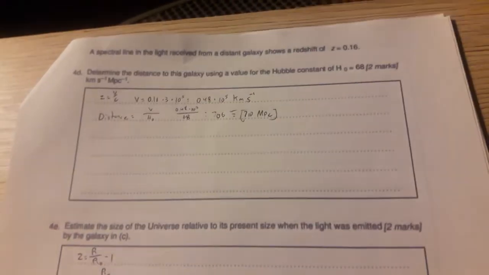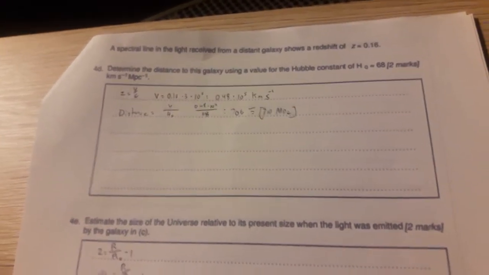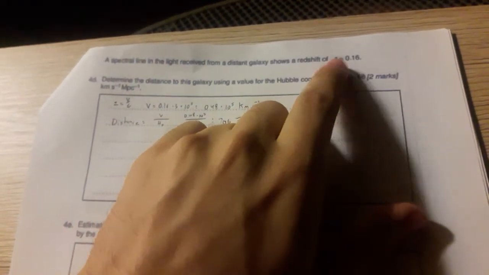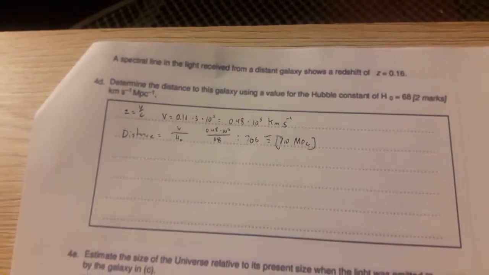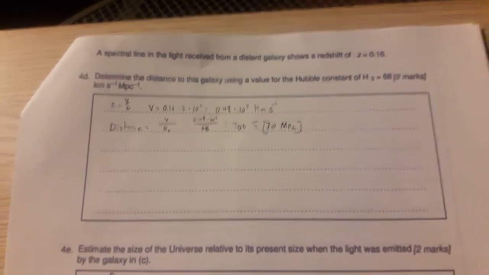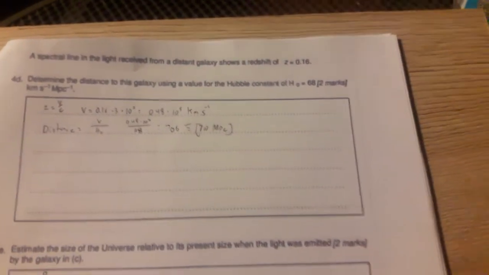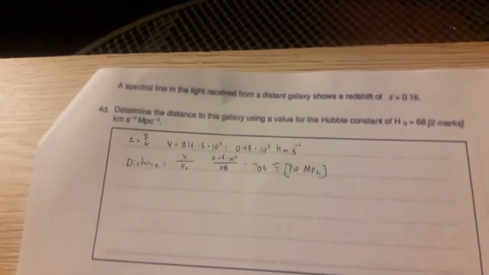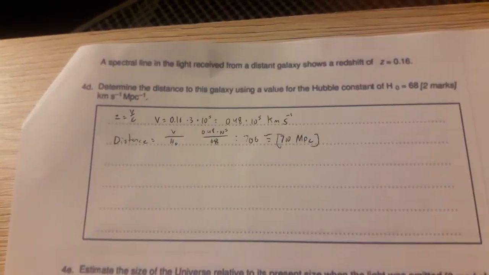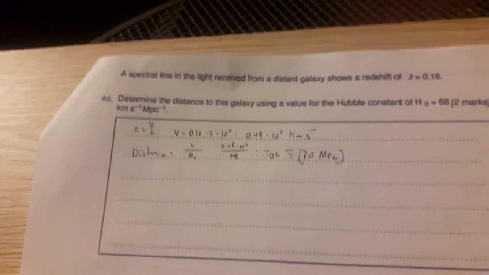All right, next question. This is important. Yada yada, spectral line. All we need to know is the redshift, z equals 0.16. Good. Okay, determine the distance to this galaxy using a value for the Hubble constant, which is in the book as well, of H equals 68 kilometers per second per megaparsec. Parsecs are very important.